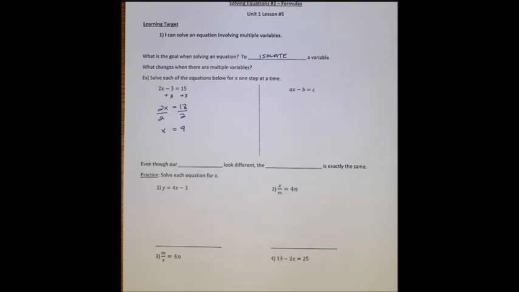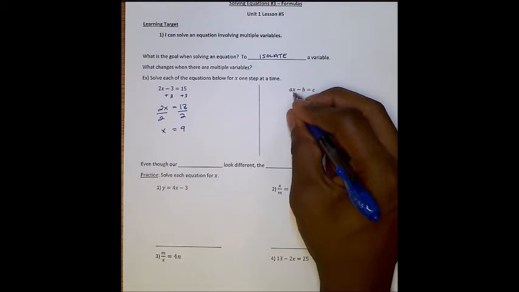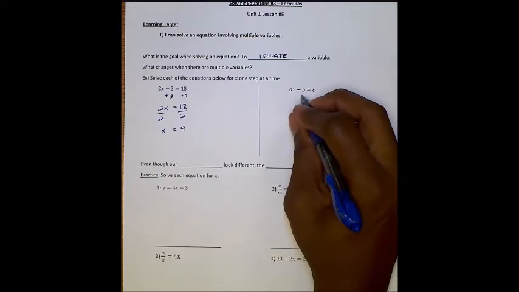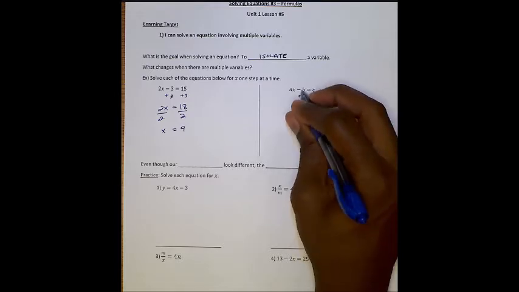Alright, looking at the right side, we have ax minus b equals c. Now don't let this confuse you, because we're going to do the same thing. We want to get x by itself. We go through the same order. We need to make sure that we add and subtract first, outside of the parentheses. So we're going to add b to both sides.